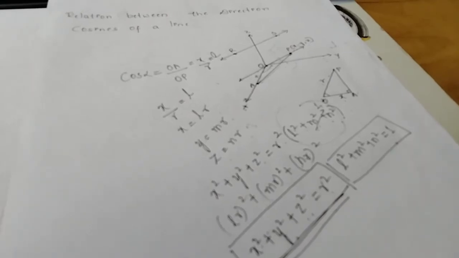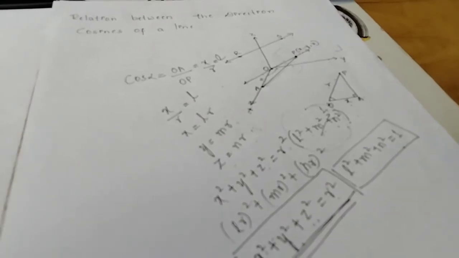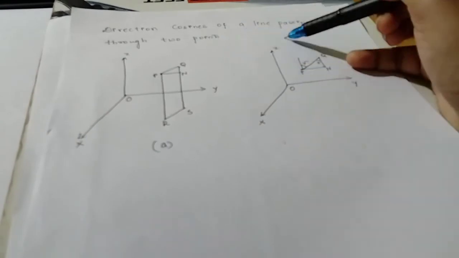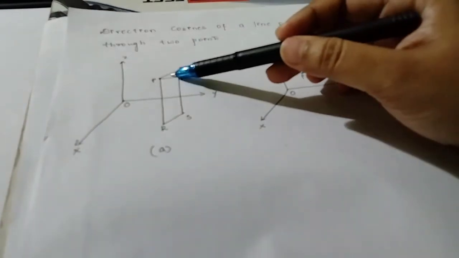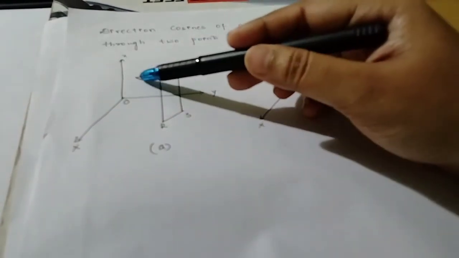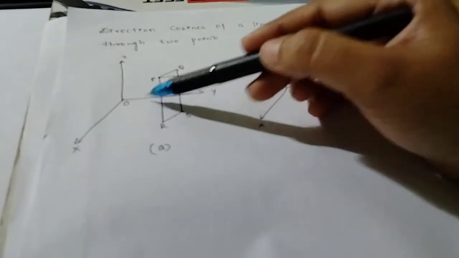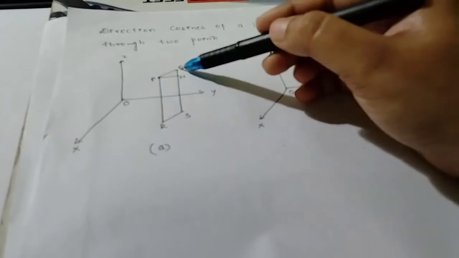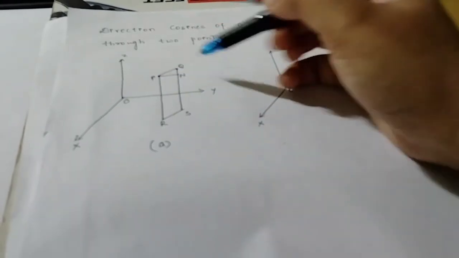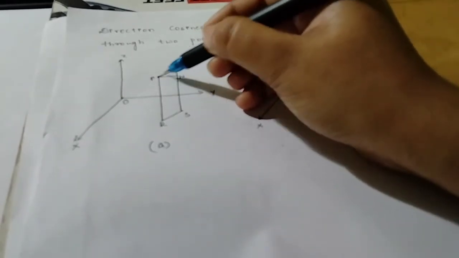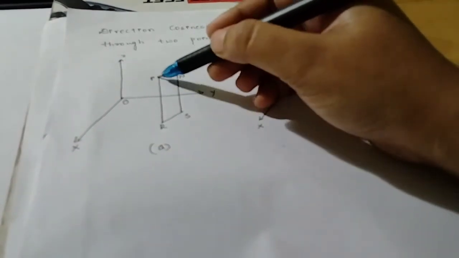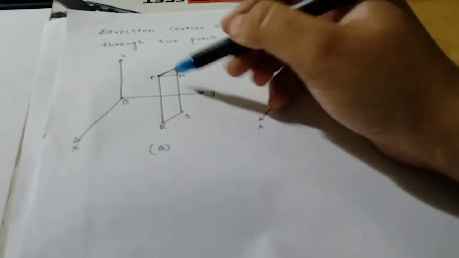Next, I am going to tell you the direction cosines of a line passing through 2 points. Here we have the x-axis, y and z. P is 1 point and Q is 1 point. Through P and Q you can pass only one line. So I have drawn parallel lines and joined them.